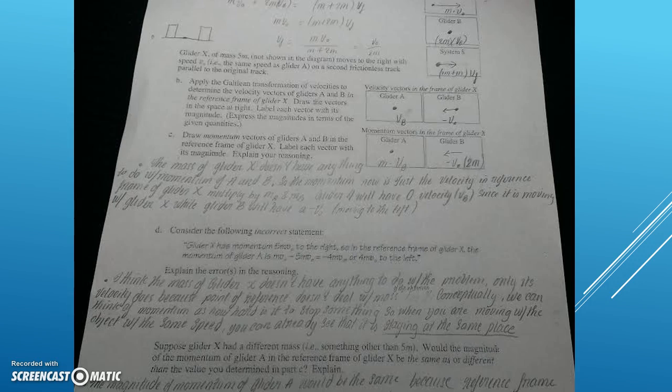So suppose glider X had a different mass. Would the magnitude of the momentum of glider A in the reference frame be the same or different? The magnitude of momentum of glider A would be the same because the reference frame depends only on the velocity of the moving object and not its mass.